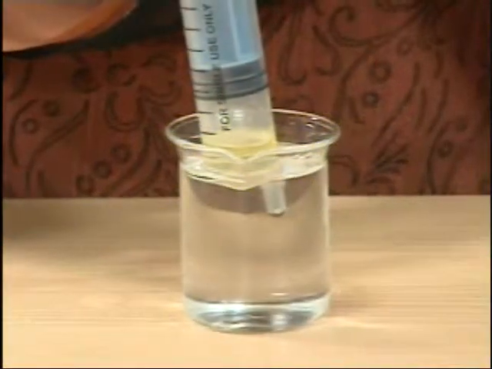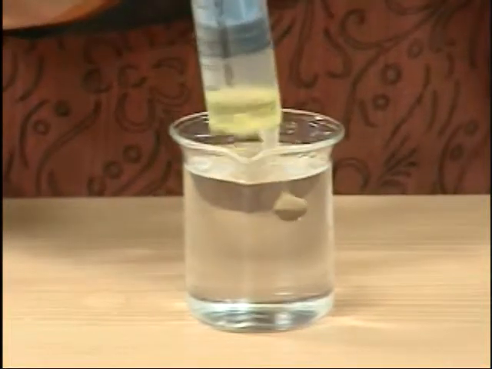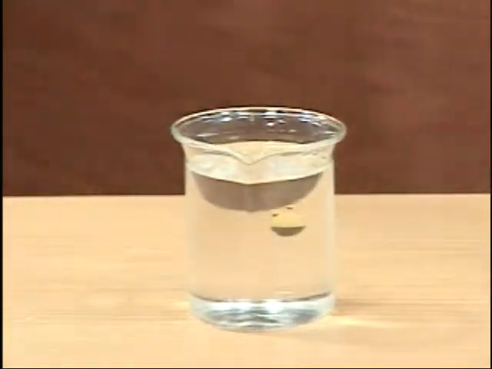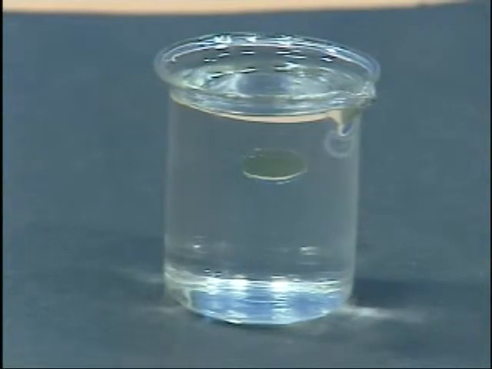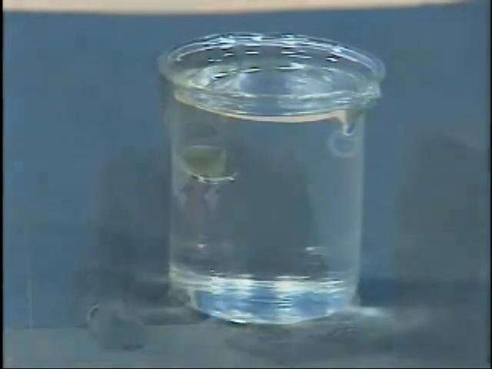Now with the help of a syringe, leave a drop of oil inside the mixture of alcohol and water. The olive oil assumes a spherical shape. This is also due to surface tension. That is, when a body is immersed in a liquid, it experiences an upward force or force of buoyancy. The force of buoyancy is balanced by the weight of the drop. So, there is no question of force due to gravity.